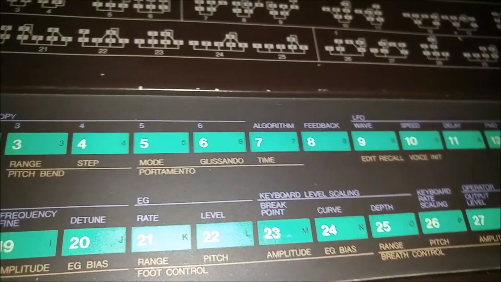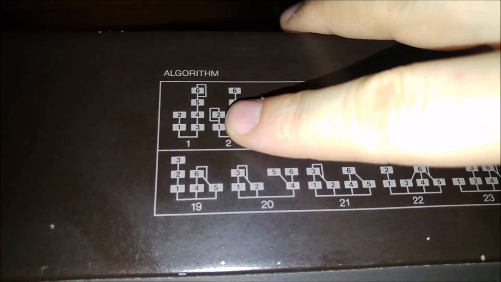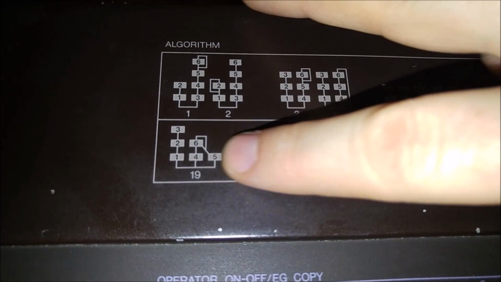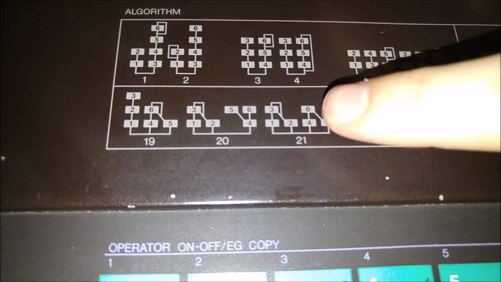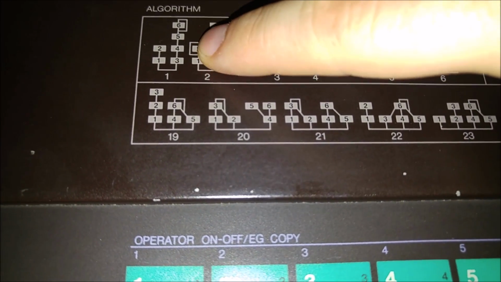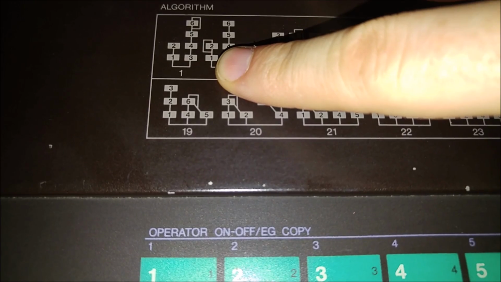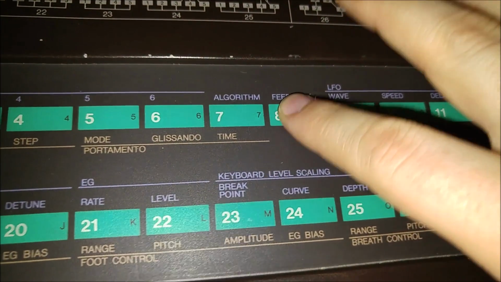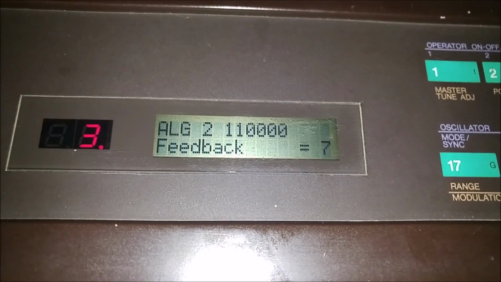Next, we got our output levels set. We needed our feedback, right? We needed this algorithm that has the feedback going in. 19 would work, 20 would work, 21 would work. Essentially anything that has a feedback loop going into one modulator that's directly affecting the bottom level carrier. So we need our feedback, like I said. Number 8 is our feedback. We turned it all the way up.